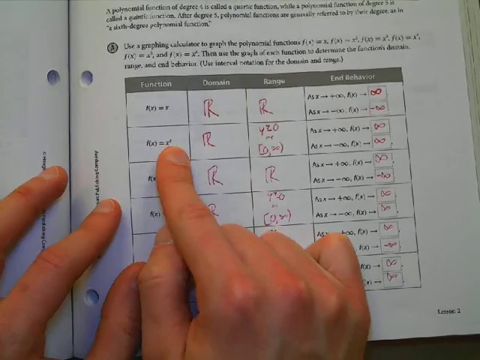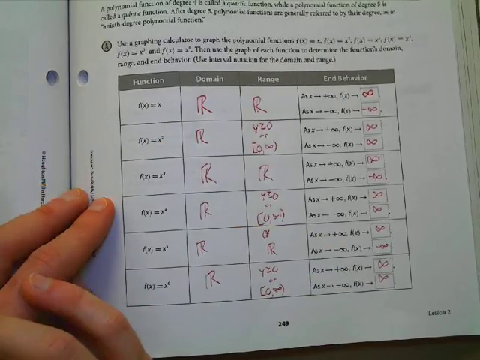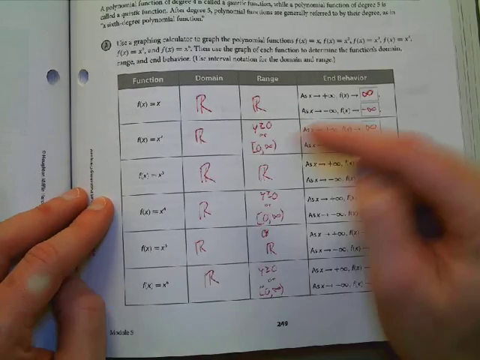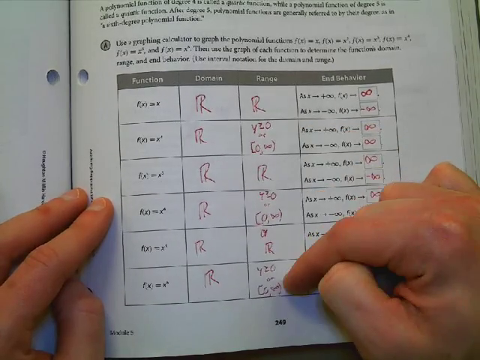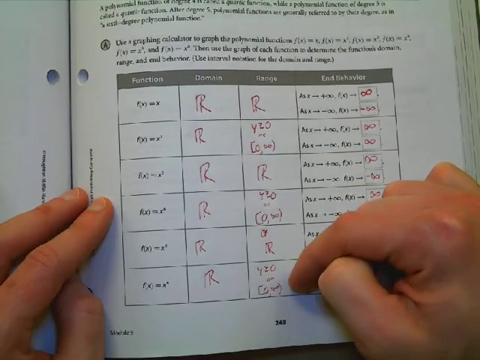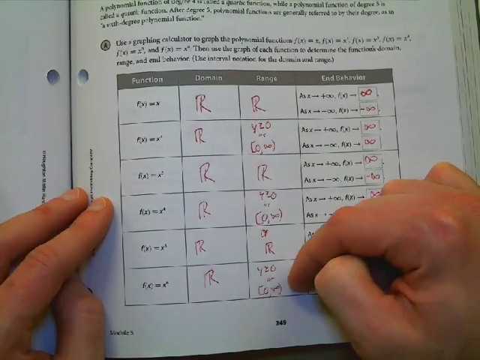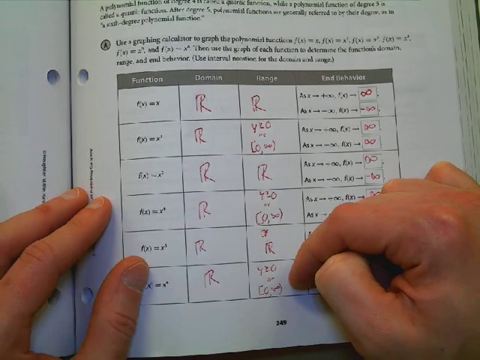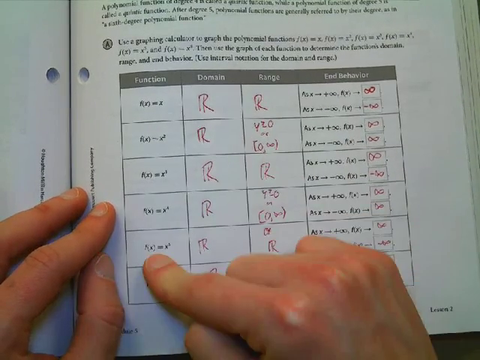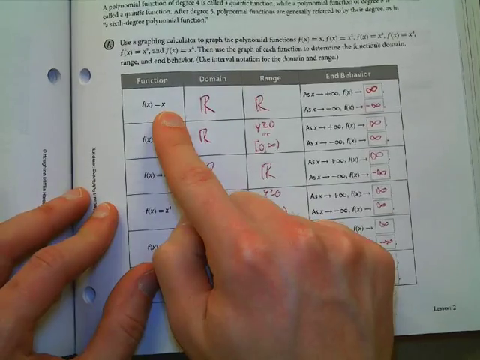I think Miranda had something to say. What did you say, Miranda? What about the even ones, their ranges are the limited ranges, right? That's y is greater than or equal to 0, y is greater than or equal to 0, y is greater than or equal to 0. Very good. Whereas the odd degrees are all real numbers, right? The degree of 3, real numbers. The degree of 5, all real numbers. What's the degree of this one again? 1, all real numbers. Okay.